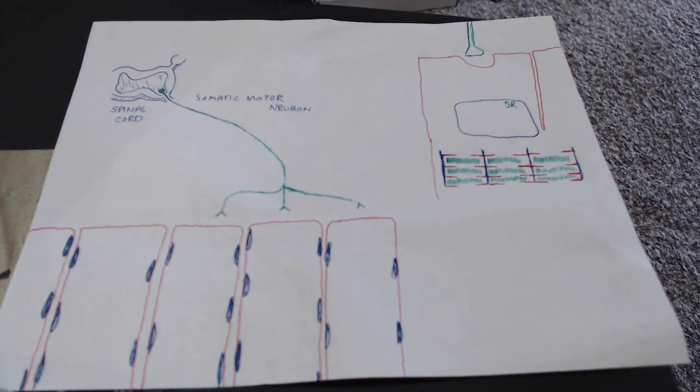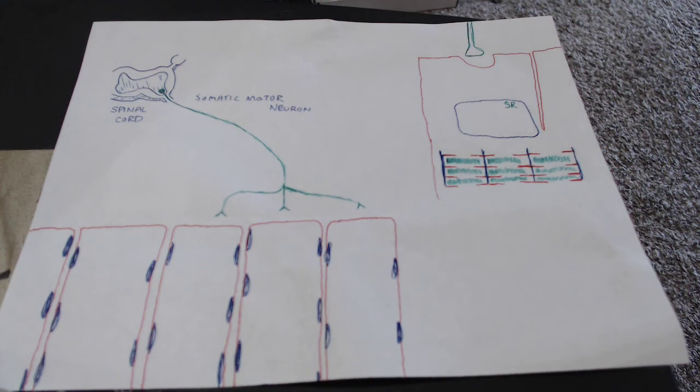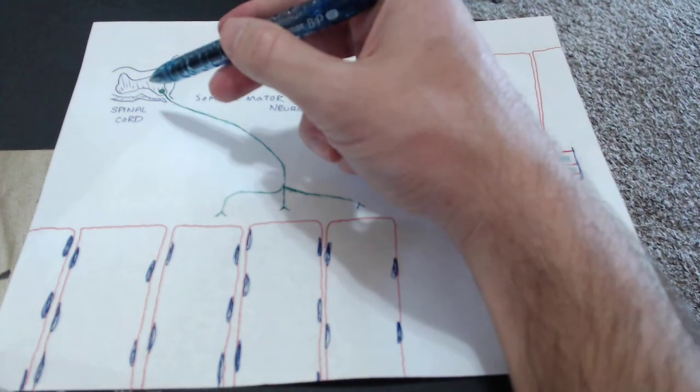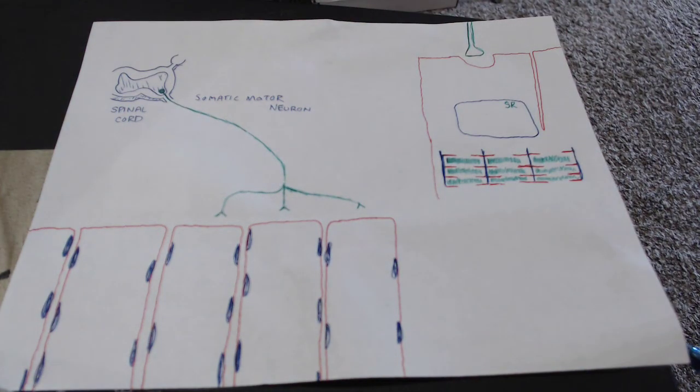A somatic motor neuron is the type of neuron that will send efferent messages from the central nervous system, most likely the spinal cord as illustrated here, to distinct targets outside in the peripheral nervous system. In this case, because we are talking about a somatic motor neuron, those targets are always going to be skeletal muscle fibers, as opposed to autonomic motor neurons, in which case their targets will typically be cardiac muscle, smooth muscle, glandular tissue, endocrine tissue, basically anything that is not skeletal muscle.